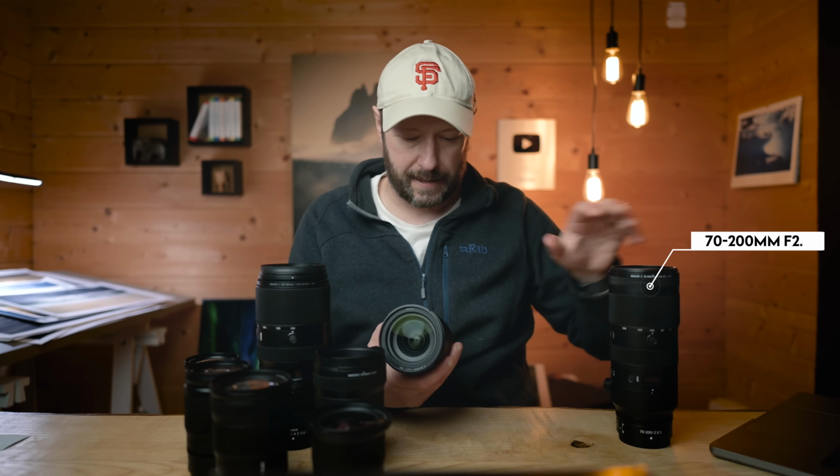I said I was going to rank these from best to worst. It's difficult to do that, but I think that if I'm going to do it, I probably should do it now. Oh, it's so hard. I'd say probably the 70 to 200. Obviously, it's not the worst, but it's the one I use the least.